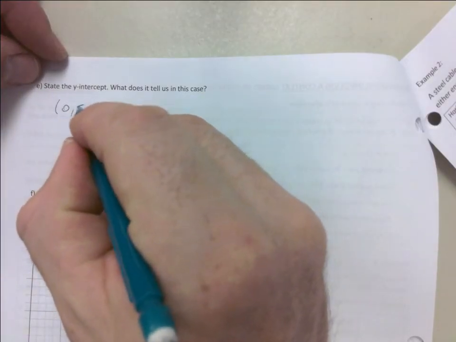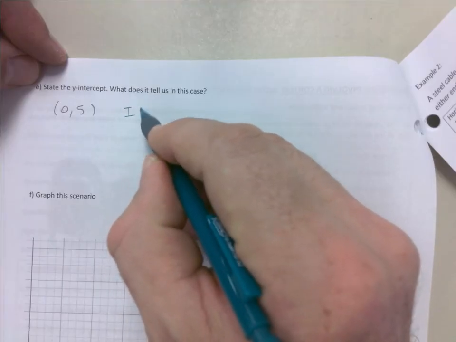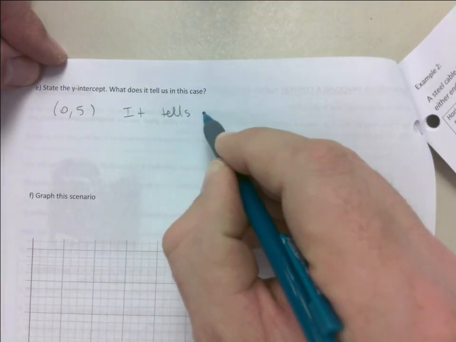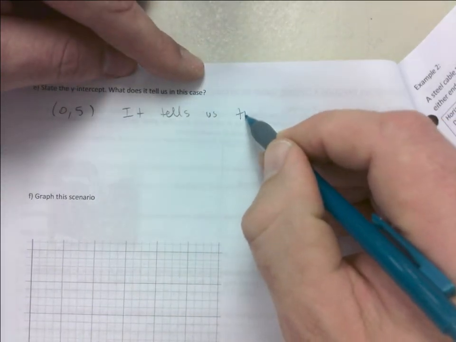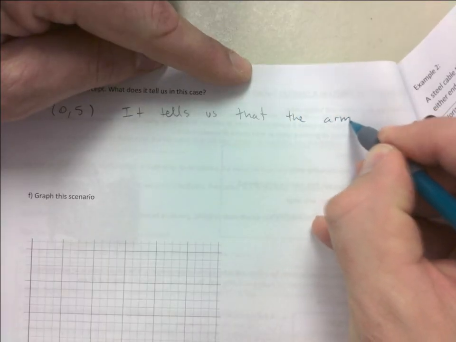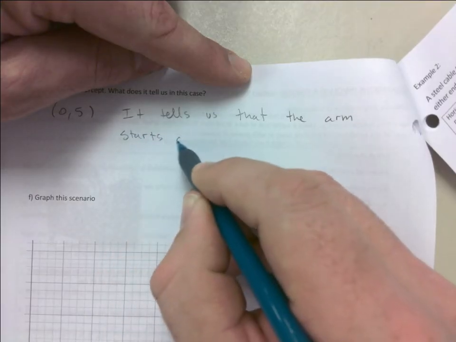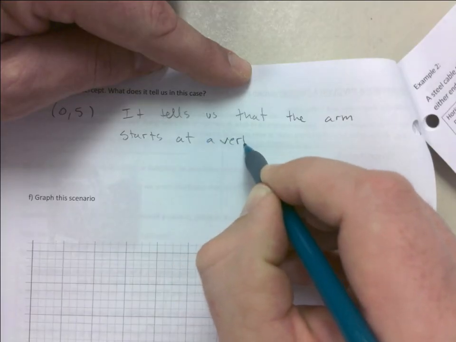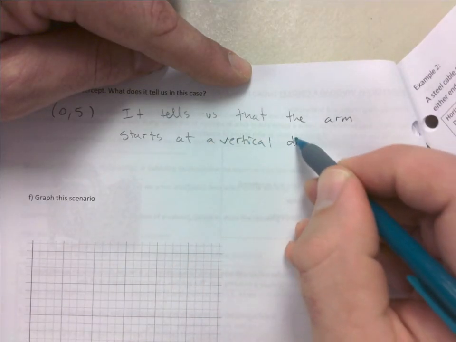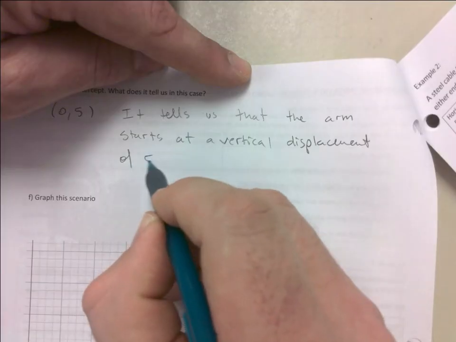State the y-intercept. What does this represent? In this case, the y-intercept is 0.5. It tells us that the arm starts at a vertical displacement of 5 centimeters.